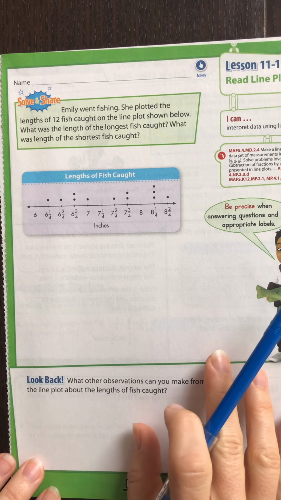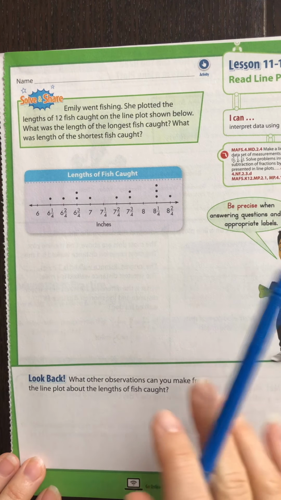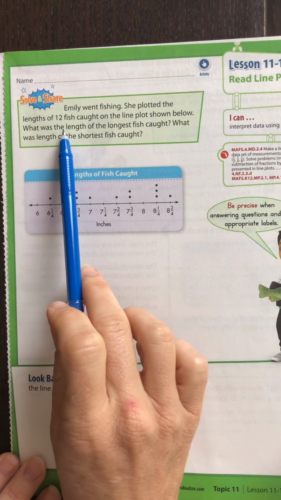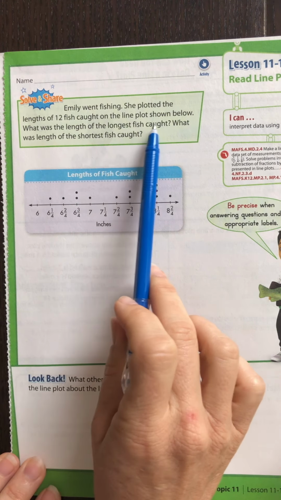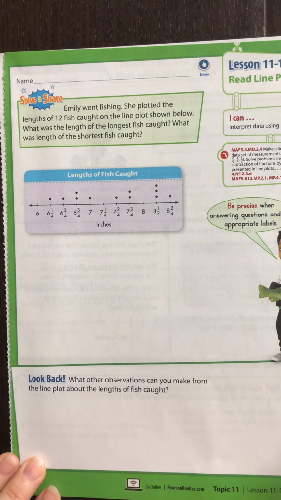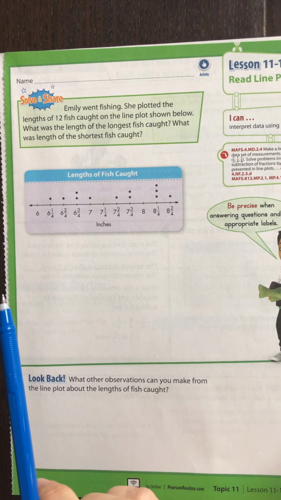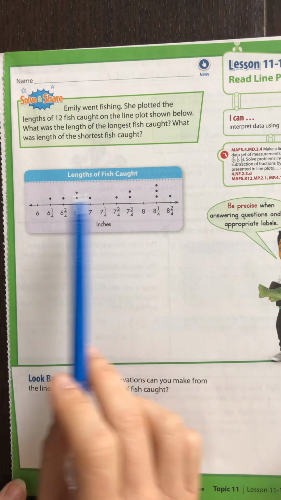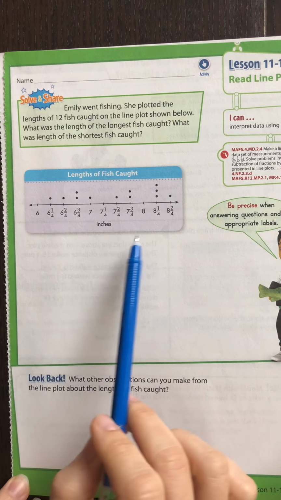Let's start up with the solve and share. Emily went fishing. She plotted the lengths of 12 fish caught on the line plot shown below. What was the length of the longest fish caught? What was the length of the shortest fish caught? So let's take a look at this line plot. First of all, what is a line plot?